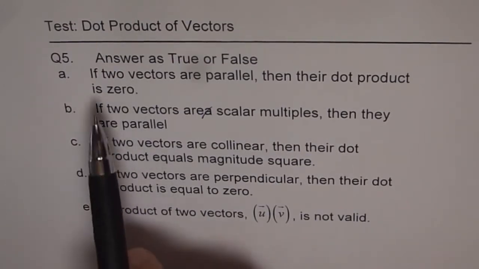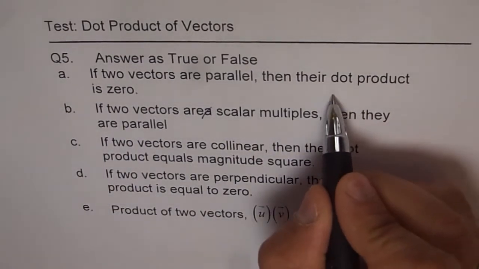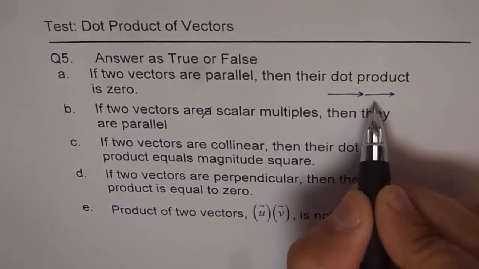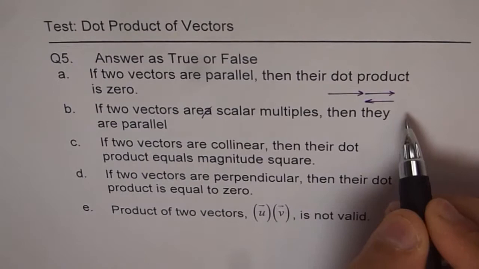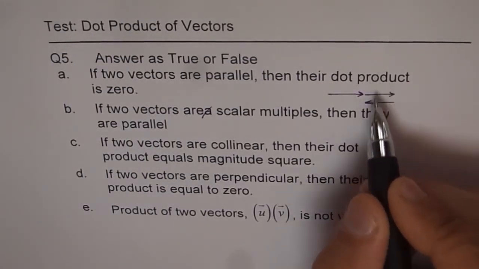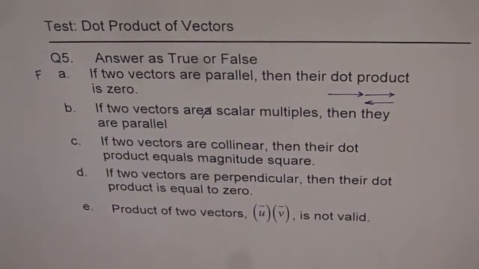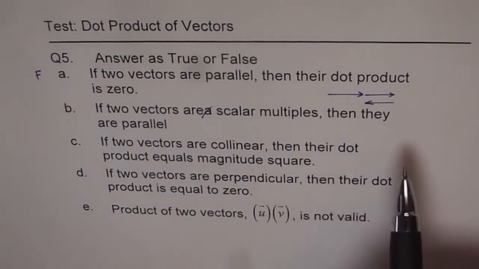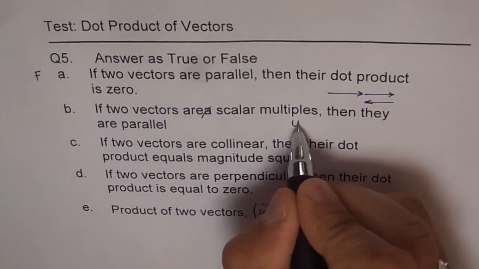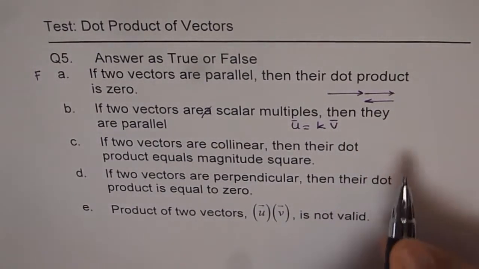The first one is, if two vectors are parallel, then their dot product is 0. Well, if two vectors are parallel, the angle between them is either 0 or 180, right? In either case, cos theta is not 0, it is 1 or minus 1. So in that case, this statement is false, assuming the two vectors are non-zero. If two vectors are scalar multiples, that means u equals k times v, then they are parallel. That's true.